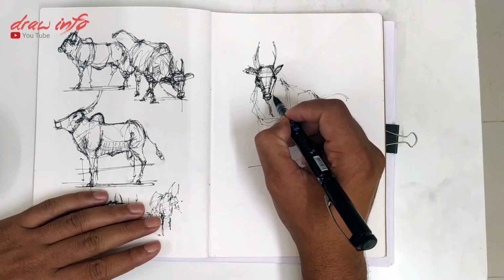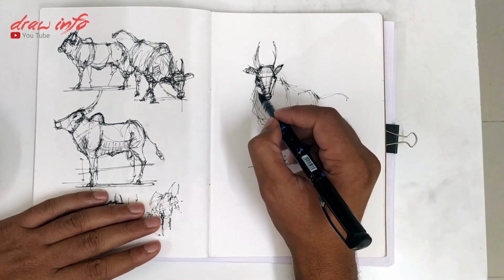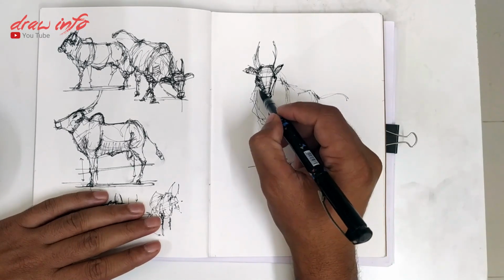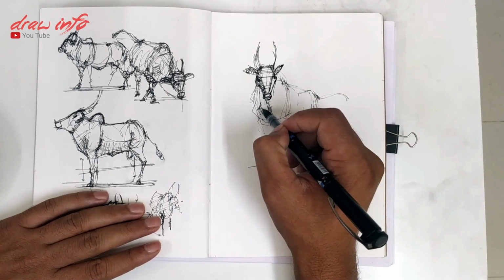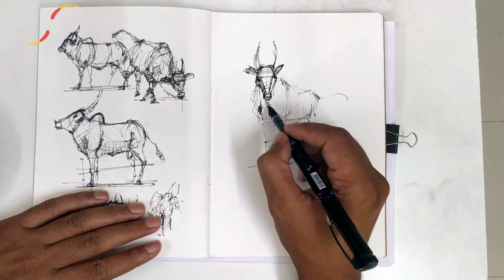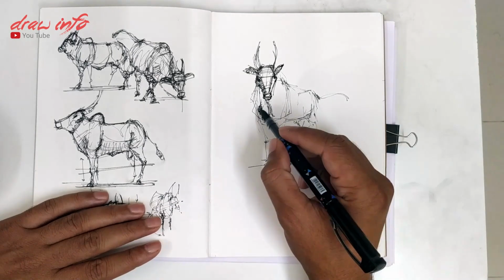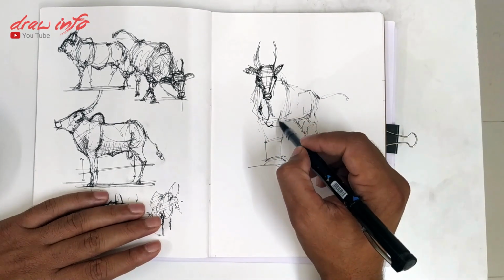We cover this part over here, and then this part goes over here inside with the perspective, and it's connecting through this part to the leg. So these legs will come over here.